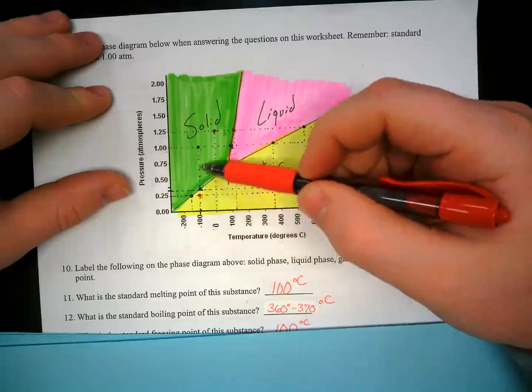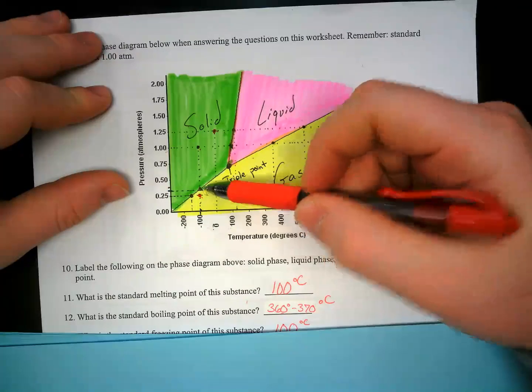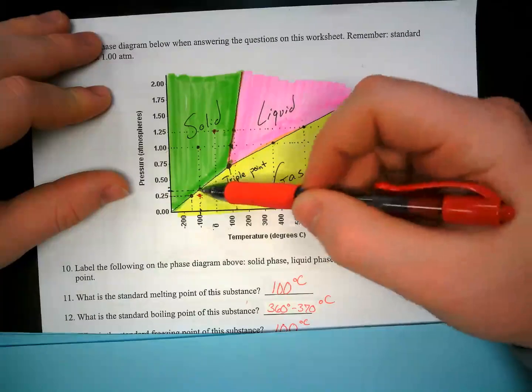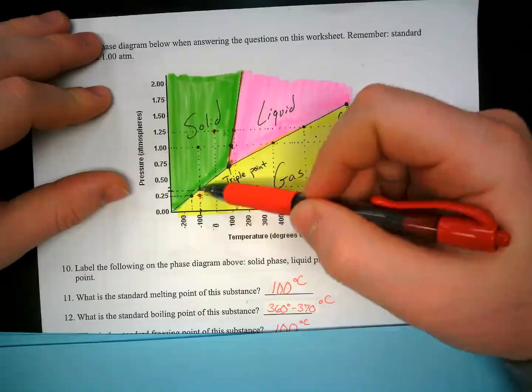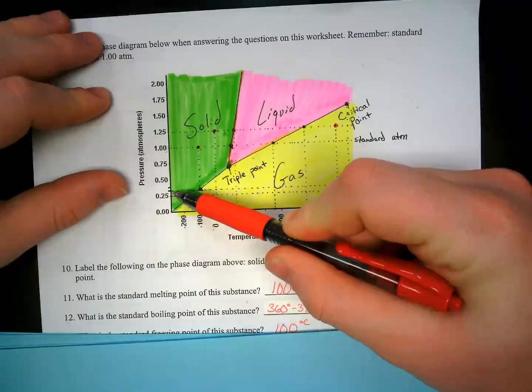If we were to increase the pressure, we would see a phase change when we reach whatever this amount of pressure is. So we mark it, make a dotted line across, and we see it matches up right here.